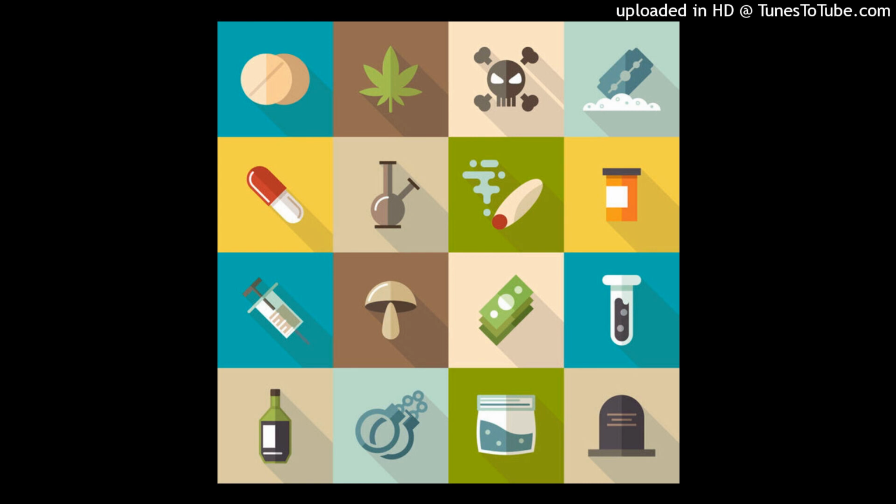Scheduled drugs. Drugs are classified into 5 categories or schedules based on the drug's acceptable medical use and the drug's misuse potential. The lower the schedule number, the higher the potential for abuse. The DEA classifies drugs in the following way. Schedule 1 drugs carry a high potential for abuse and have no acceptable medical use. Examples are heroin and LSD.